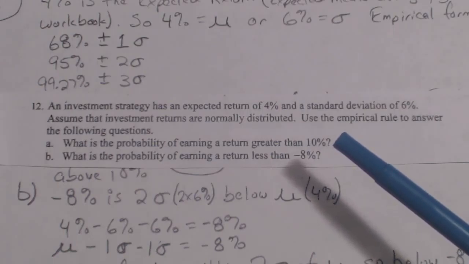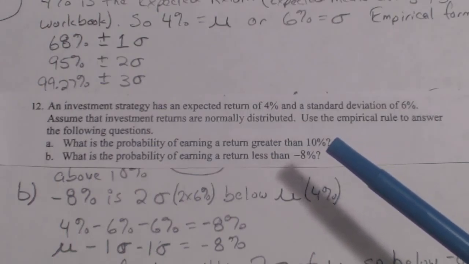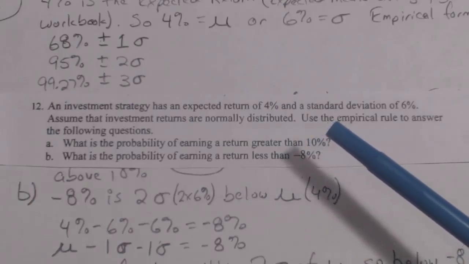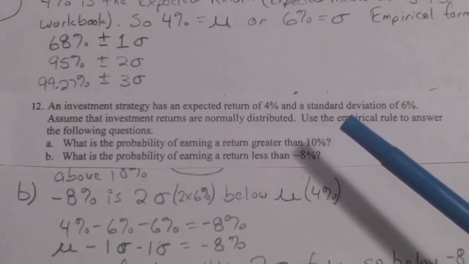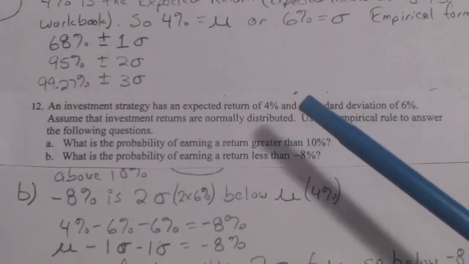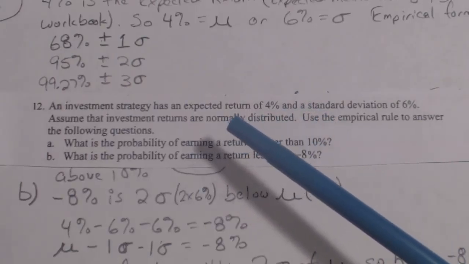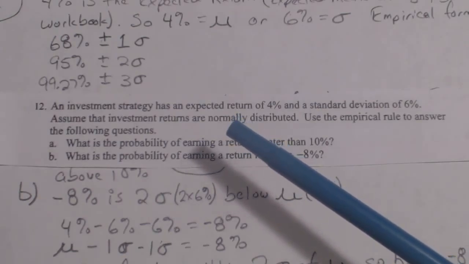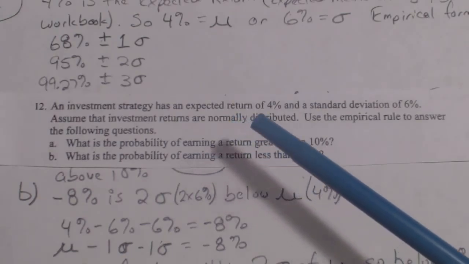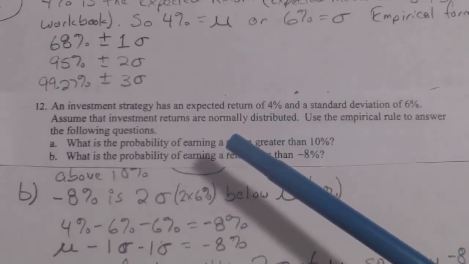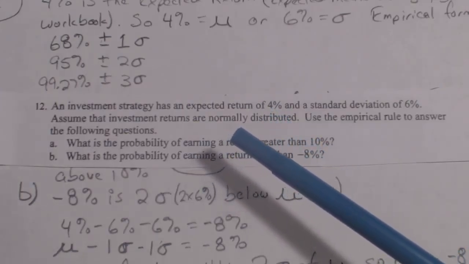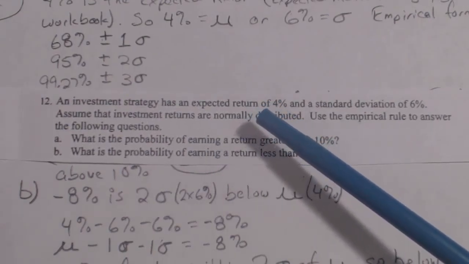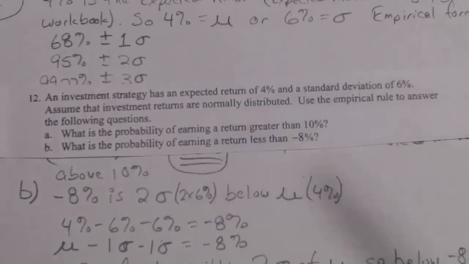Now, they have those expected return formulas and variance and standard deviation, but you really don't need any of that for this particular problem because they tell you to use the empirical rule and they tell you what the expected return is. Remember, when you talk about expected return, that would be your average return. It even says that in your workbook where they start talking about the expected returns. So just consider that mu in this case. That would be the mean, the expected returns. So let's back up and answer part A.